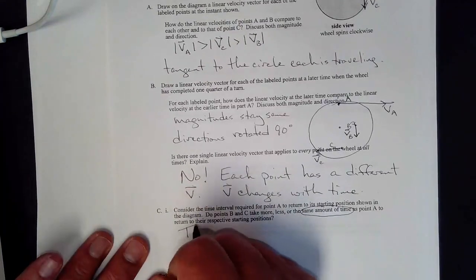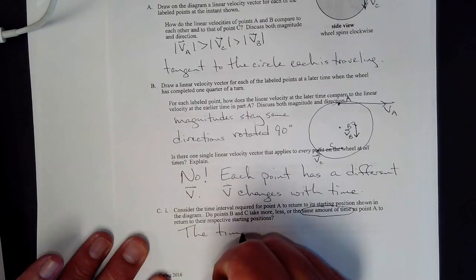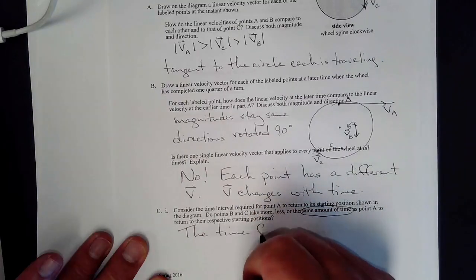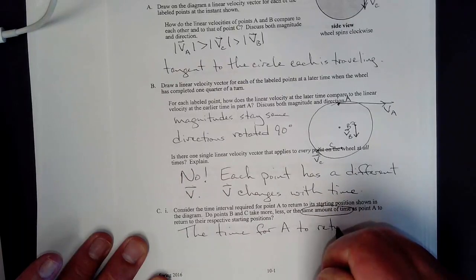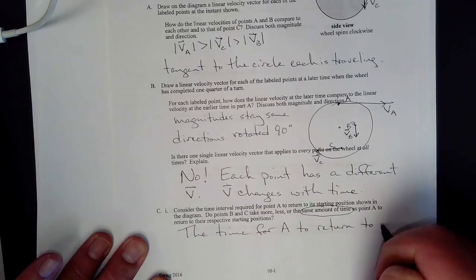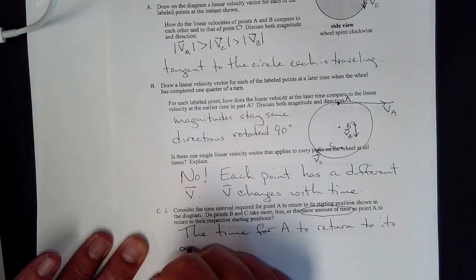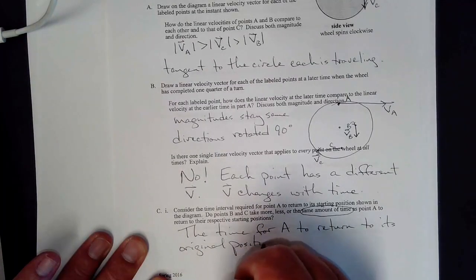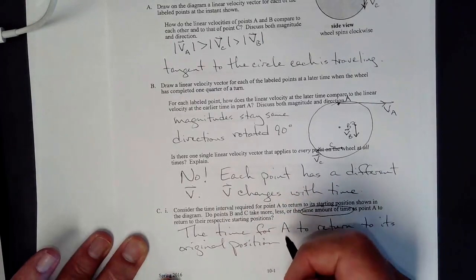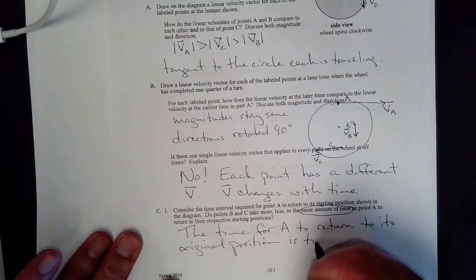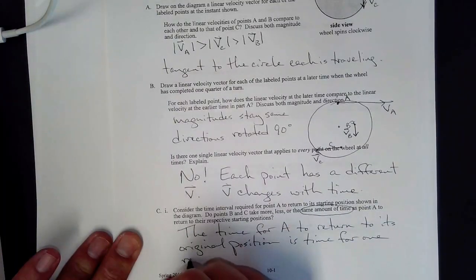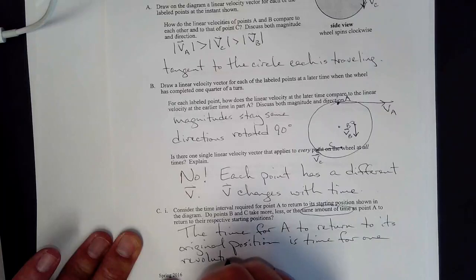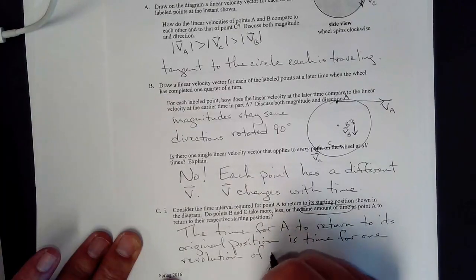So I would say the time for A to return to its original position is the time for one revolution of the wheel.